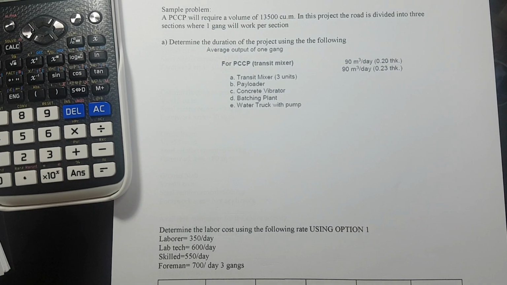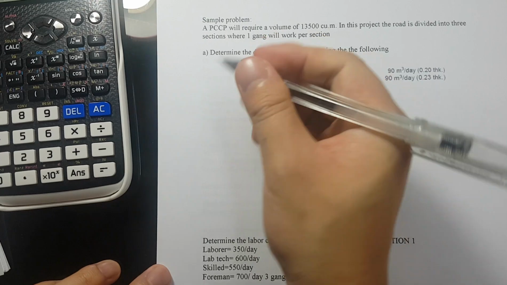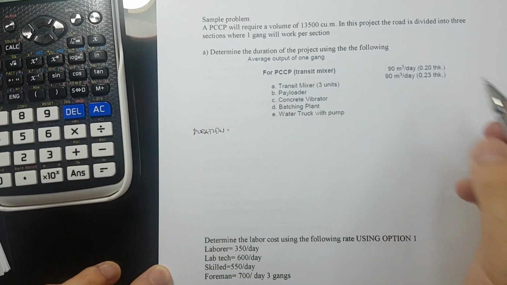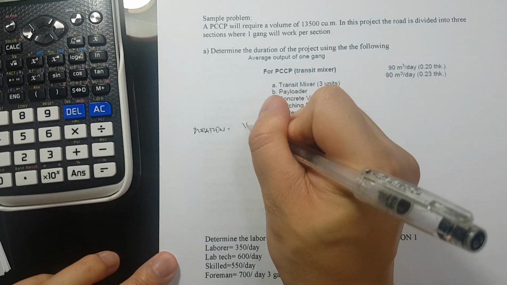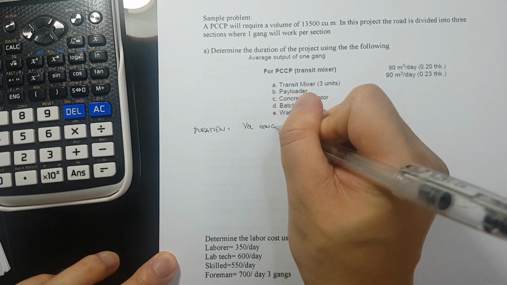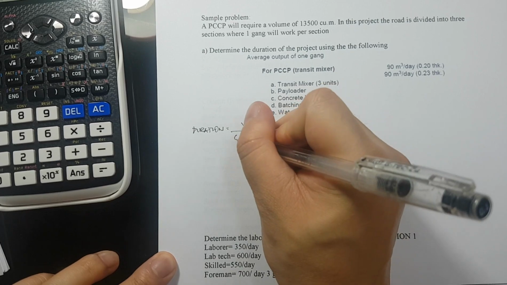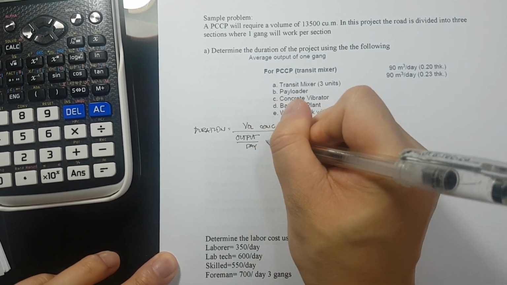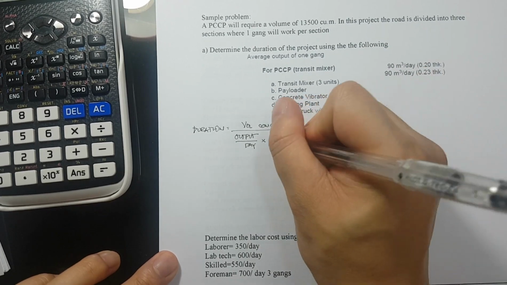Okay, so first we need to solve for the duration. The duration is equivalent to the volume of concrete divided by the output per day times the number of gang.